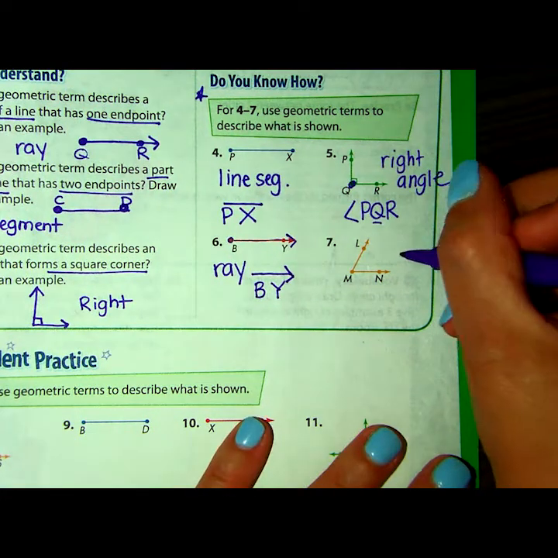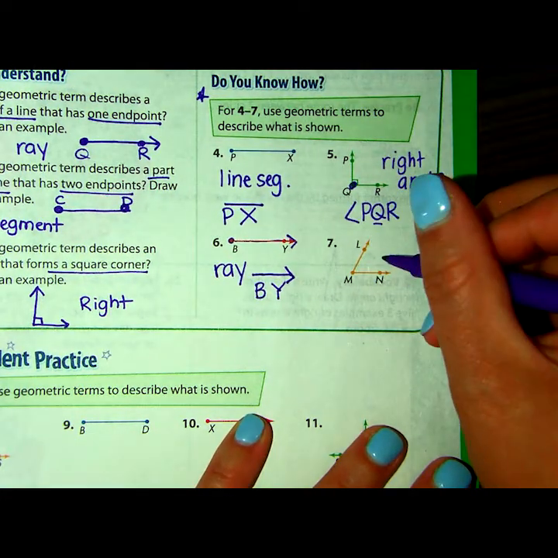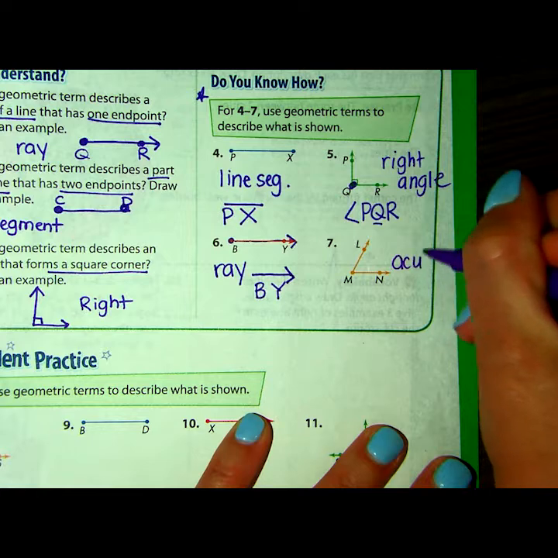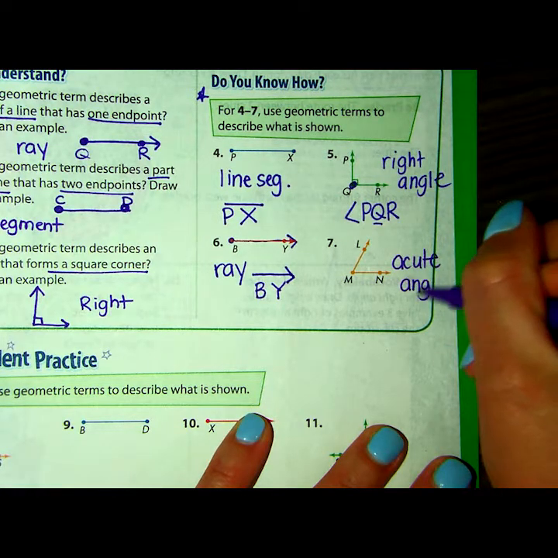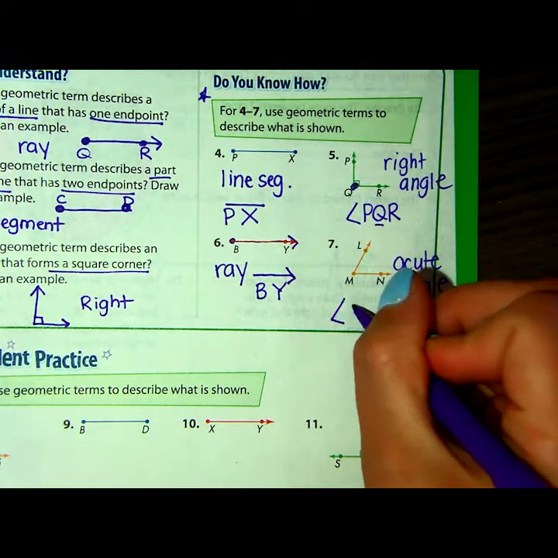Last one. This is clearly an angle. It is smaller than a right angle. It is an acute angle. And if I want to name it, that would be angle LMN.